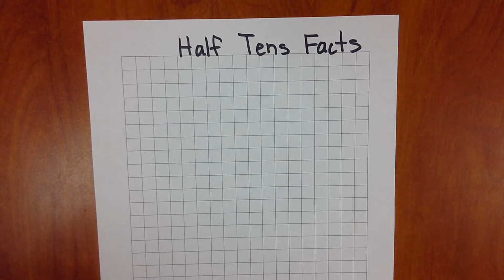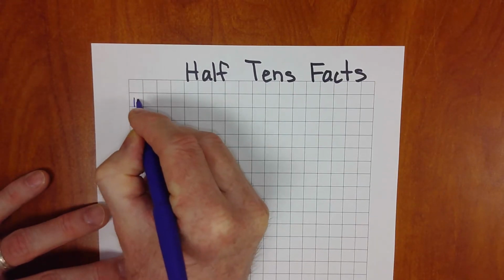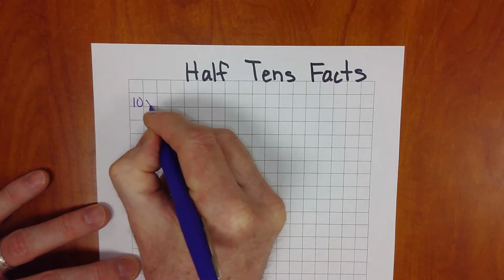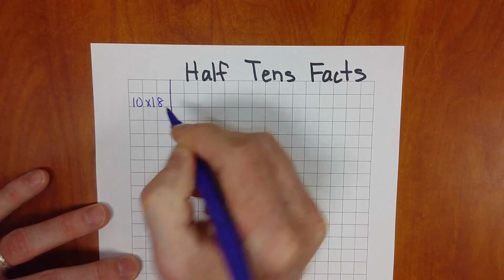Boys and girls. Once again, we are working on a problem string in Bridges Math. Today we're working on the half-tens facts strategy. So follow along as I amaze you with all of our wonderful math lessons today. First problem I'm going to write down is 10 times 18.